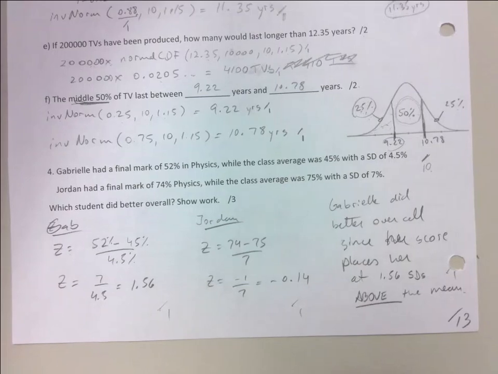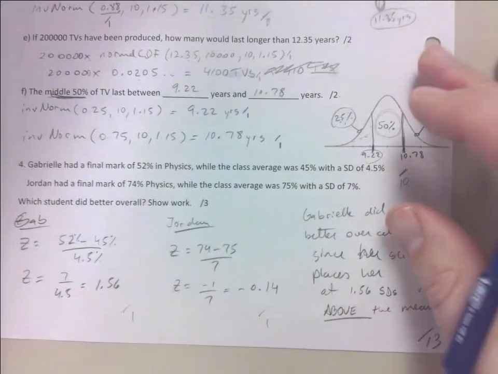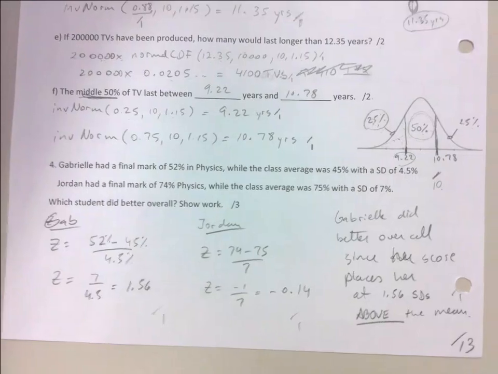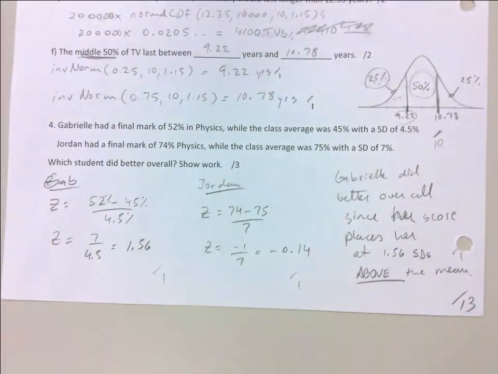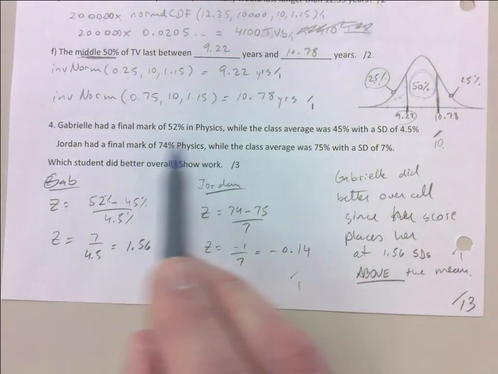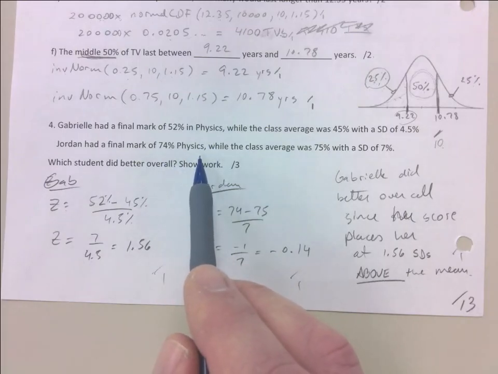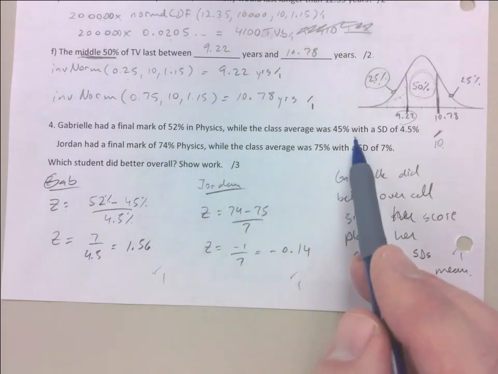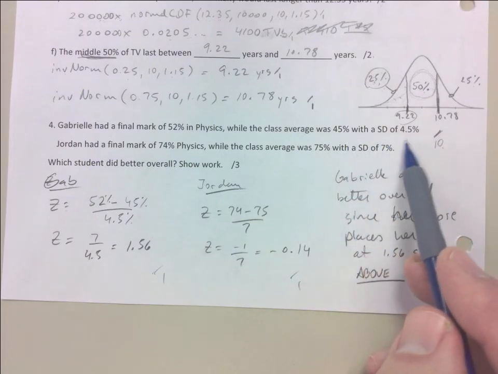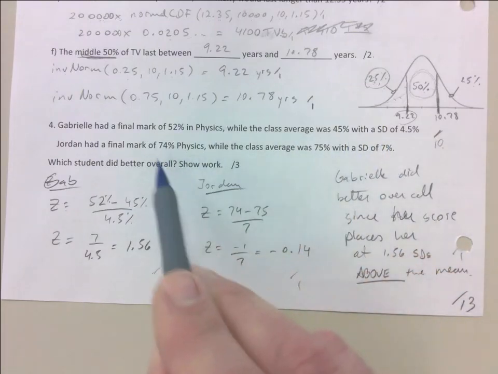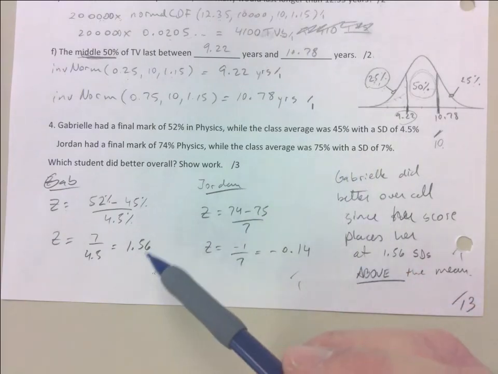And last but not least, this is the mini lesson I gave you today. Gabriel and Jordan are both in physics, but they have different classes, different averages, different standard deviations. So one of the strategies is to find the z-scores.